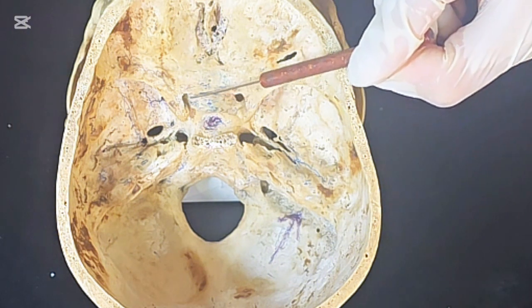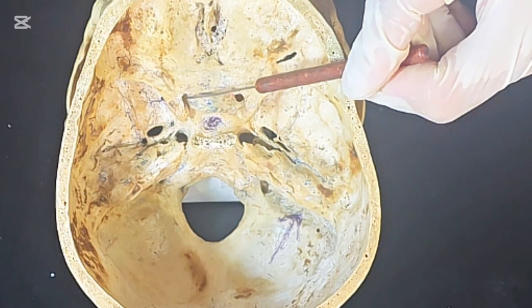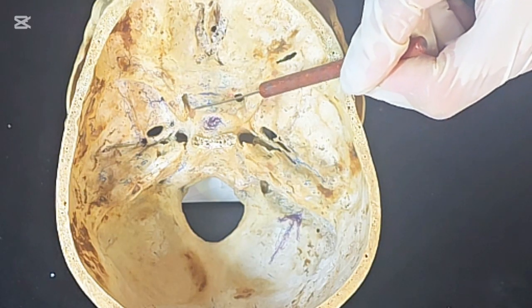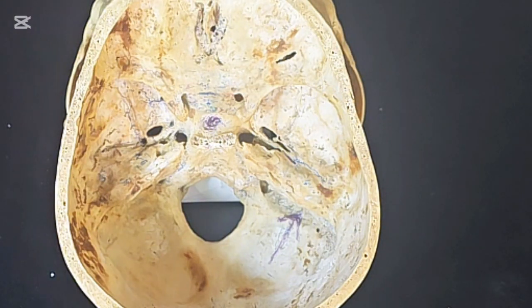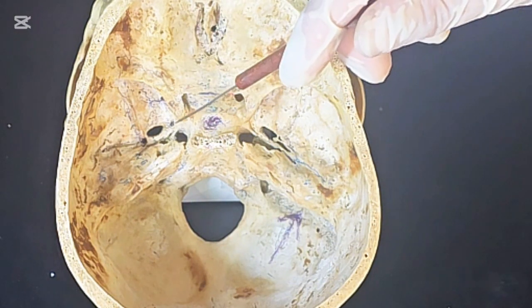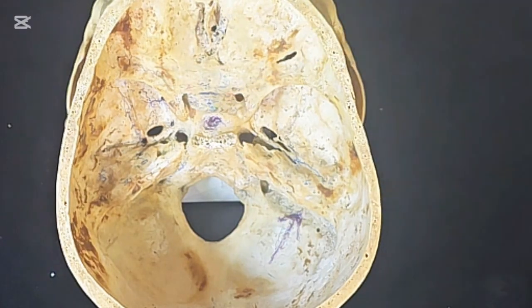The optic canal, which transmits the optic nerve, that is the cranial nerve, and the ophthalmic artery along with their meningeal coverings, is enclosed by the lesser wing of the sphenoid and the body of sphenoid.